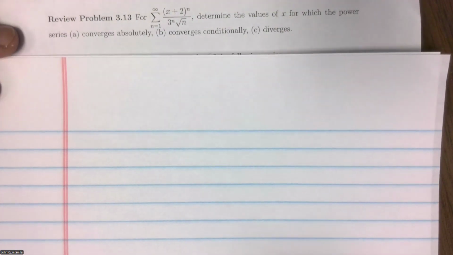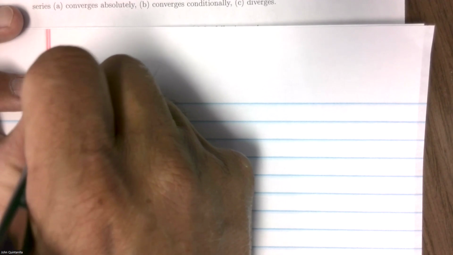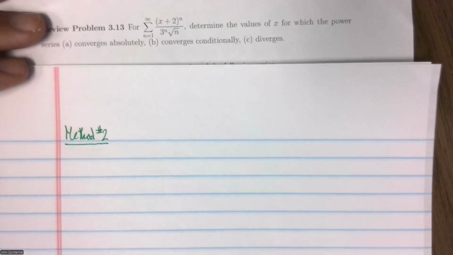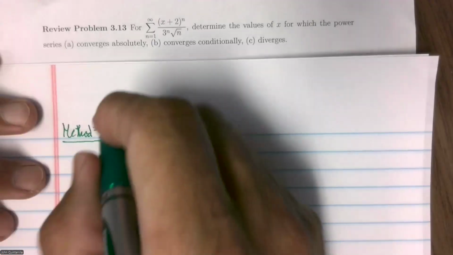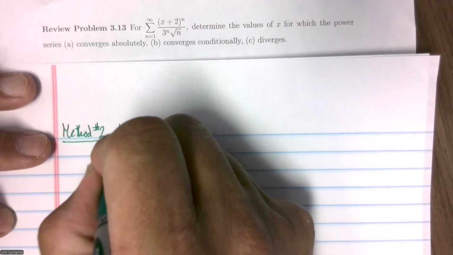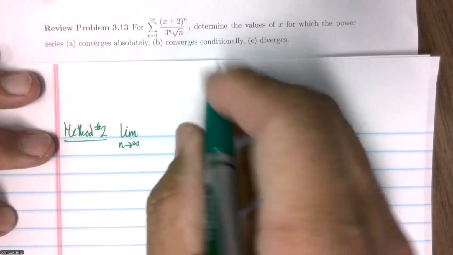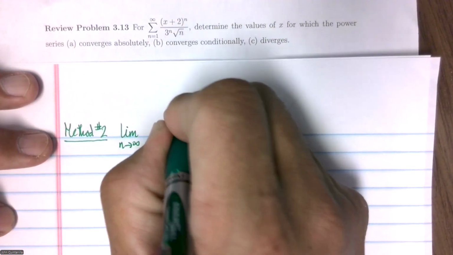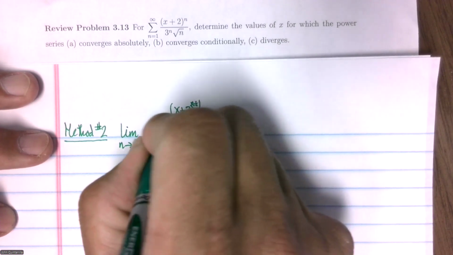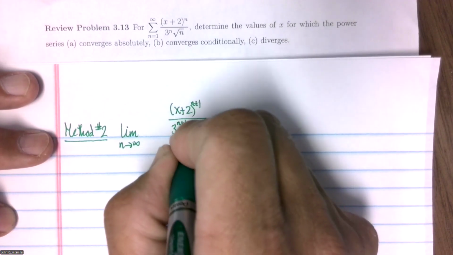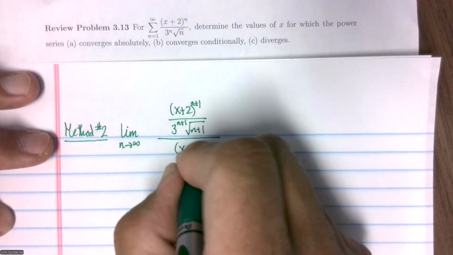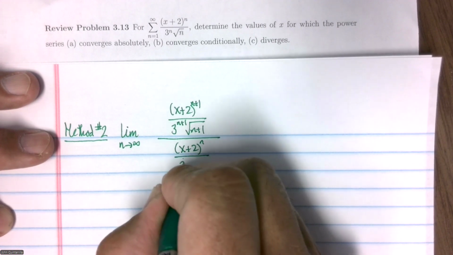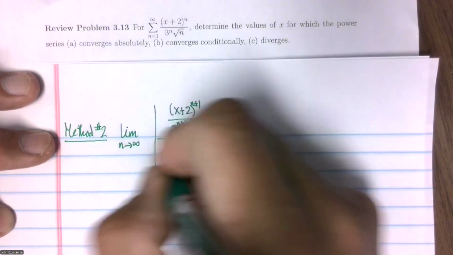So, method number 2. And again, if you want to stop the video, be my guest. However, for the sake of review, I want to do this again, just to practice how to use the ratio test. Okay, for the ratio test, limit as n goes to infinity of, everywhere I see an n, I replace by n plus 1. So absolute value of x plus 2 to the n plus 1 over 3 to the n plus 1 times the square root of n plus 1, all over x plus 2 to the n over 3 to the n times the square root of n.